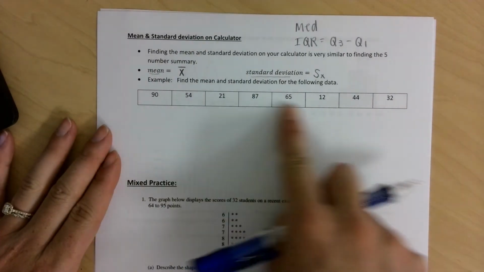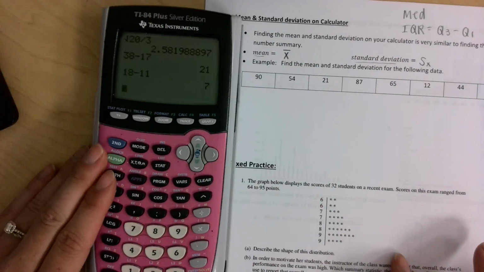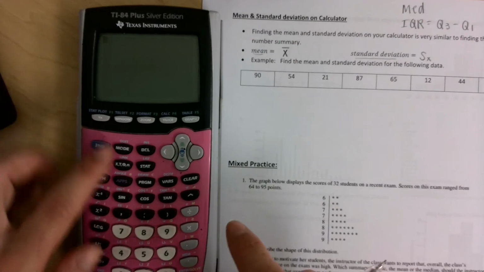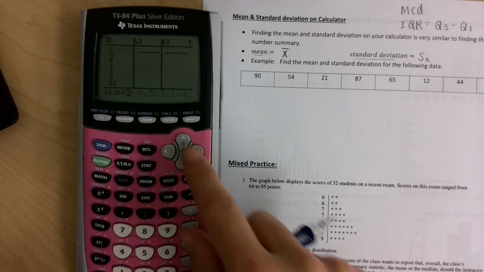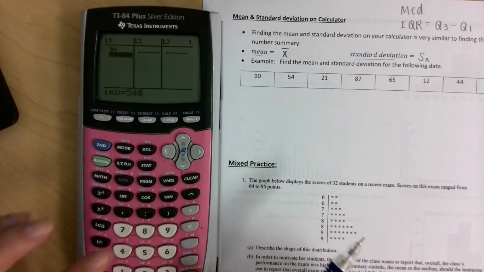So for our example, I give you some data here. We're going to use our calculator to find the mean and the standard deviation. Let's start with plugging this into our stat. So we're going to stat, edit, and I'm going to type in the data. So 90.